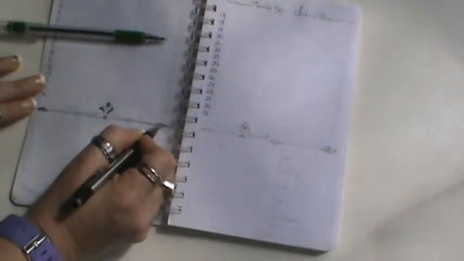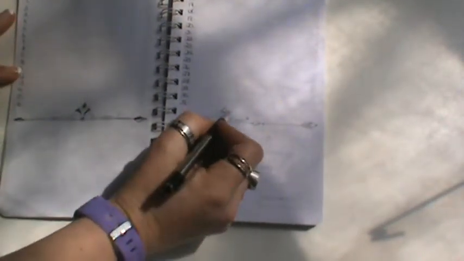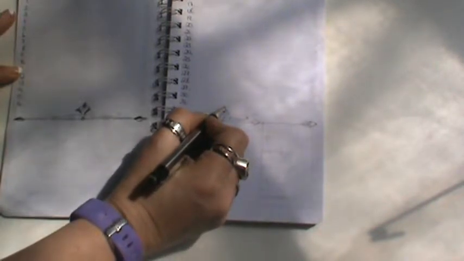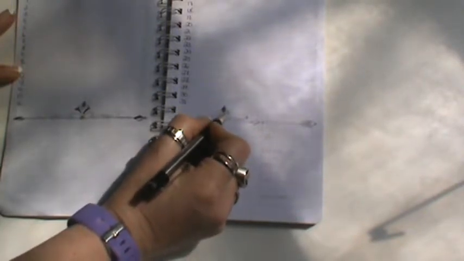I like using ballpoint pens in this because this is just a regular writing journal that my daughter had gifted me. So the paper's really thin and it could bleed through. So I didn't want to take the chance of my gel pens seeping through and really creating havoc on the next page.